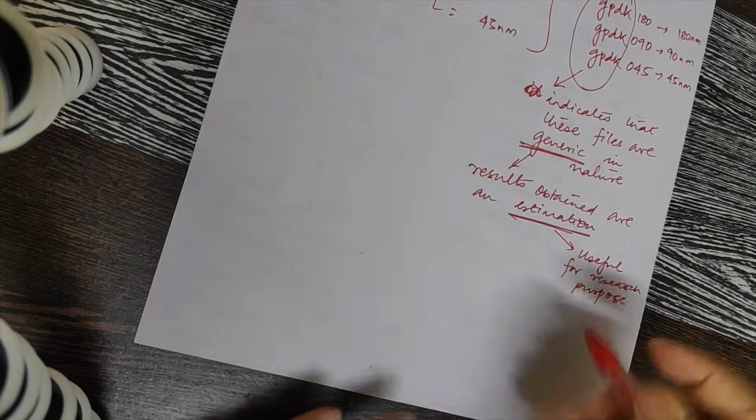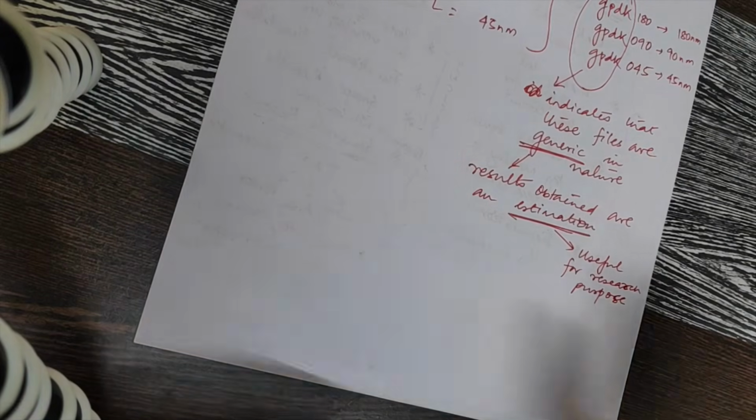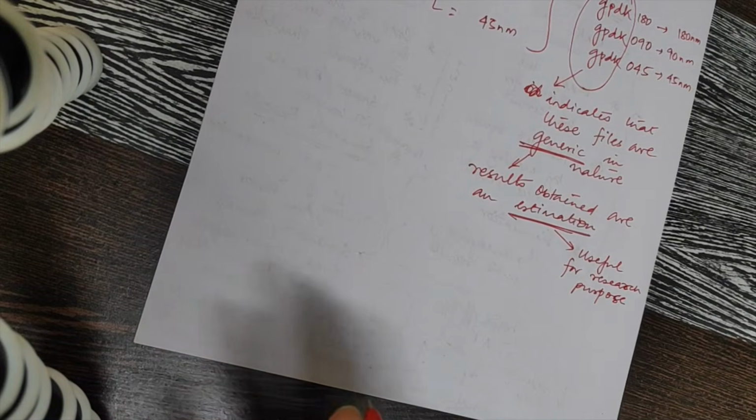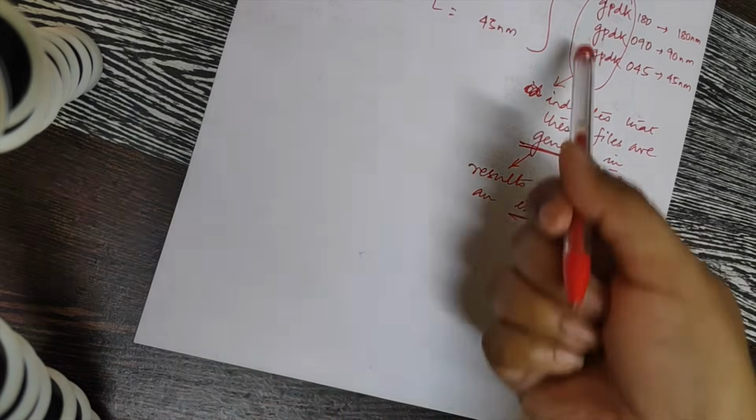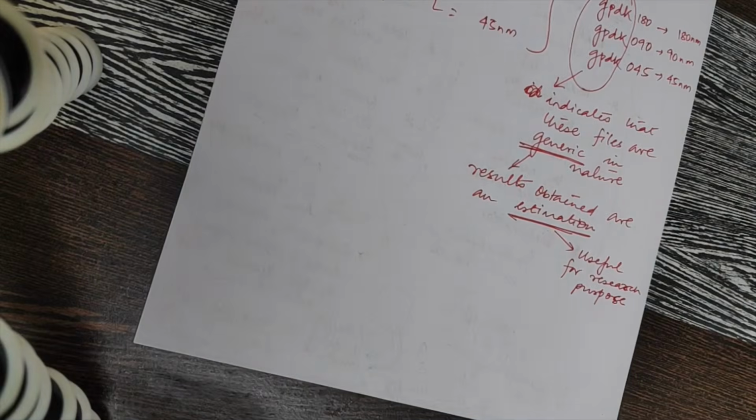Now, if it is an estimated value, useful for research, then what about the companies that are working in VLSI? Can they even work with these GPDK files?